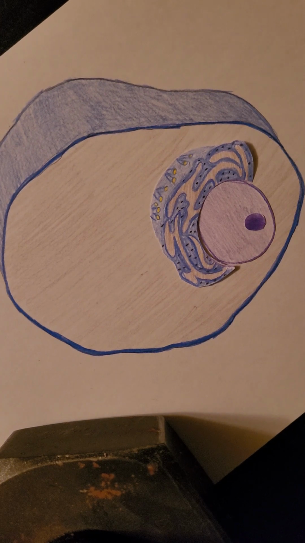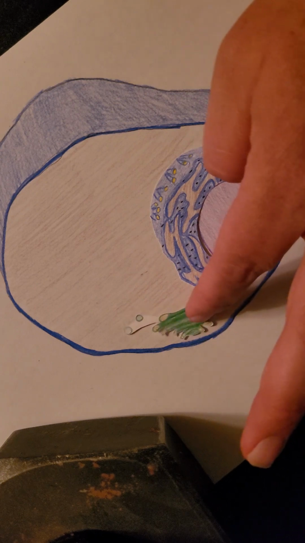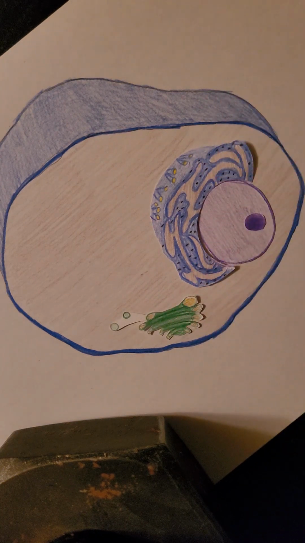We have now reached the Golgi complex. This is a collection of flat sacs, also called cisternae. The Golgi complex is responsible for putting the finishing touches on the peptide and protein synthesis. The Golgi complex also synthesizes carbohydrates.